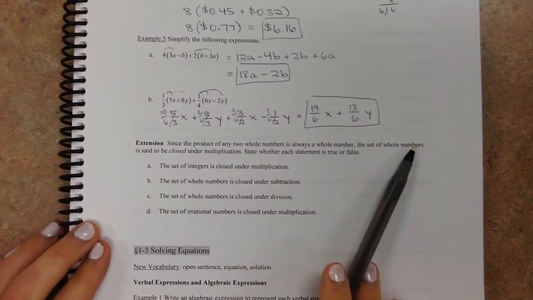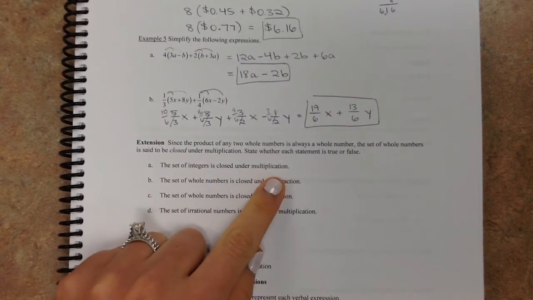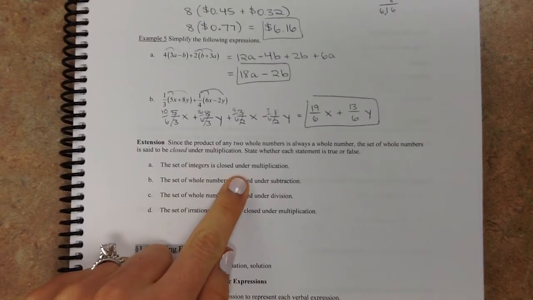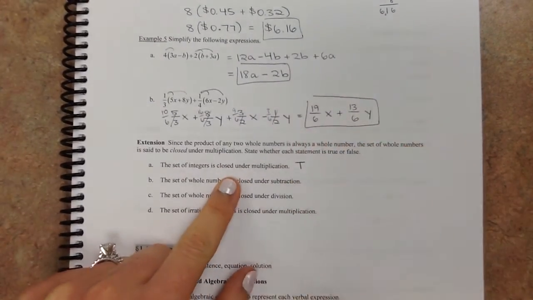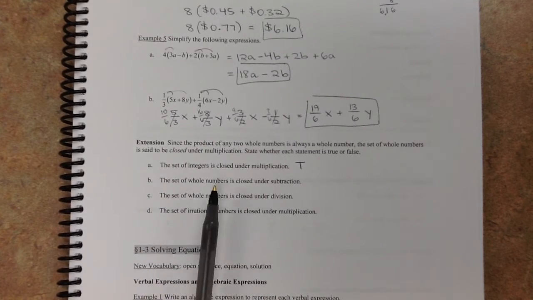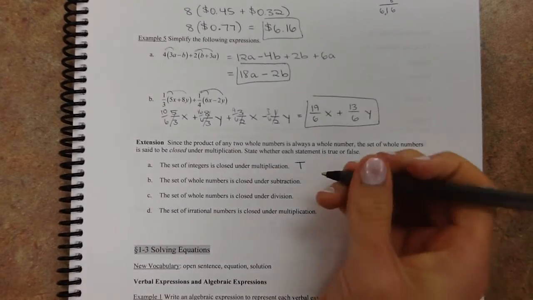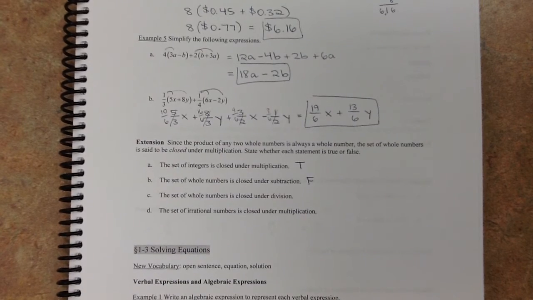We talked about closure. So we want to see if any of these are closed. The set of integers is closed under multiplication. So if you multiply two integers together, are you always going to get another integer? And the answer there is yes, because think about -5 times +3. The answer is still an integer. The counterexamples are going to be the ones that are easy to see. Set of whole numbers is closed under subtraction. That is not. If you subtract one whole number from another, you're not always going to get a whole number. Think if you do like 2 minus 5. That gives you -3. -3 is not a whole number.